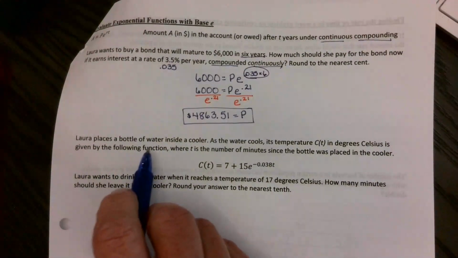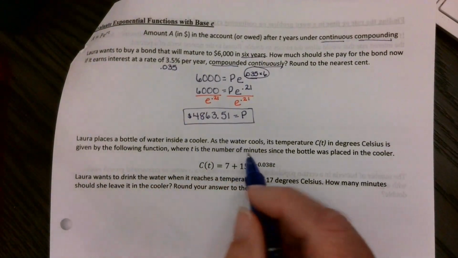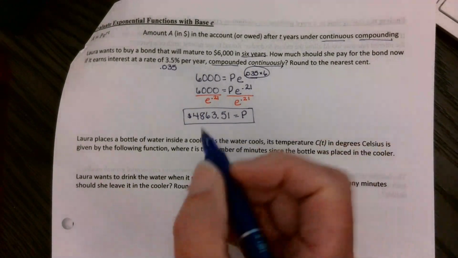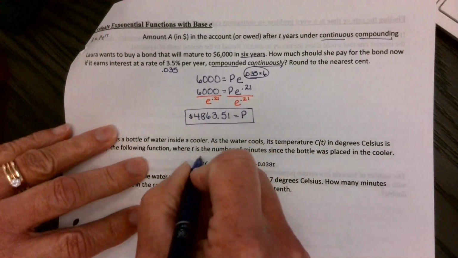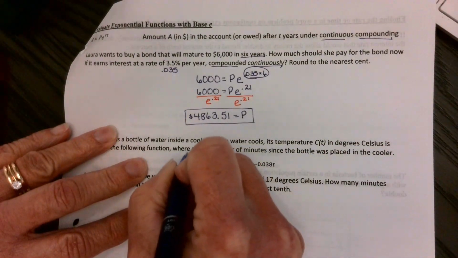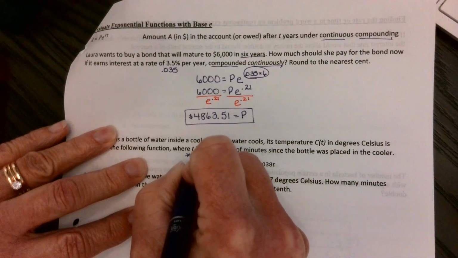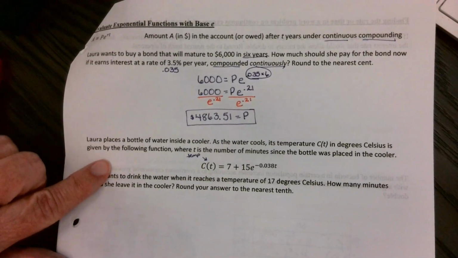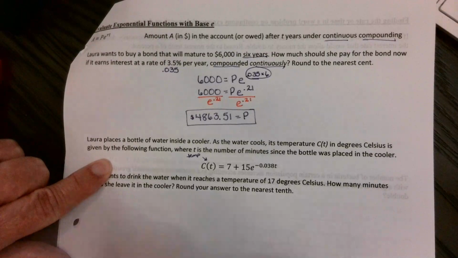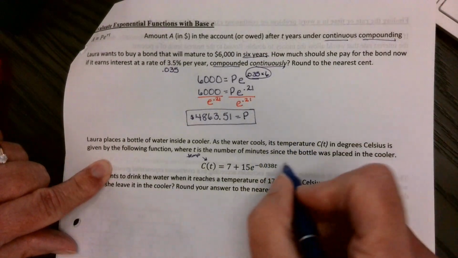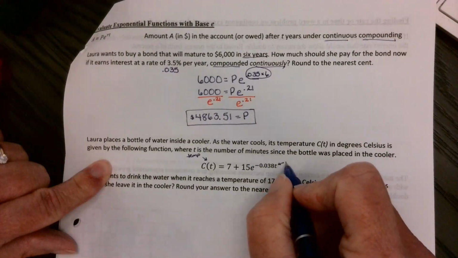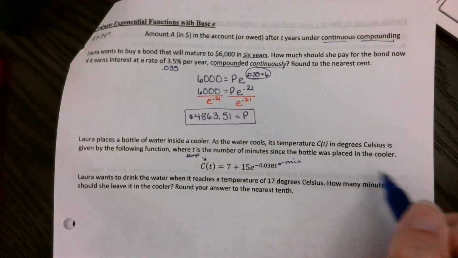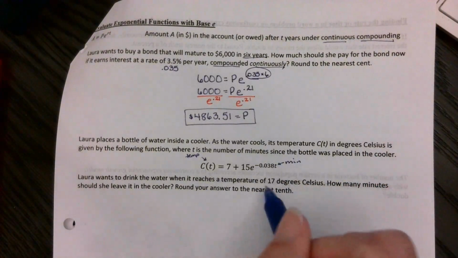Laura places a bottle of water inside a cooler. As the water cools, its temperature, C of T in degrees Celsius, is given by the following function, where T is the number of minutes since the bottle was placed in the cooler. So we've got the function.